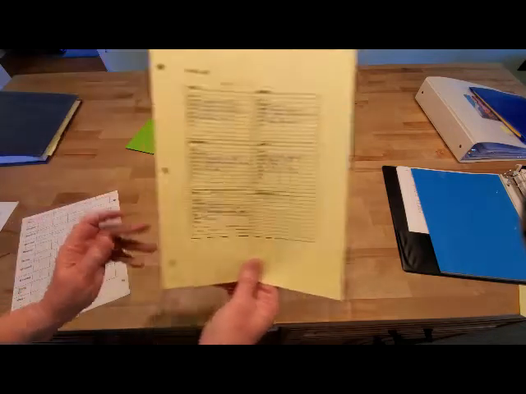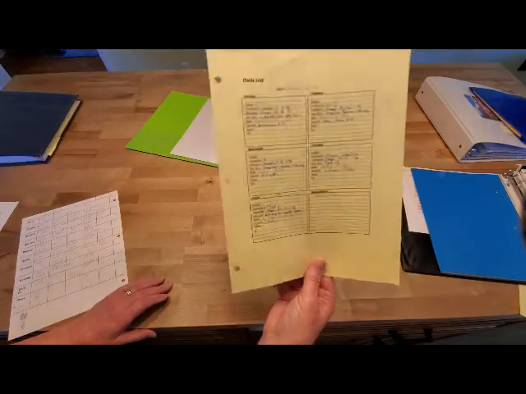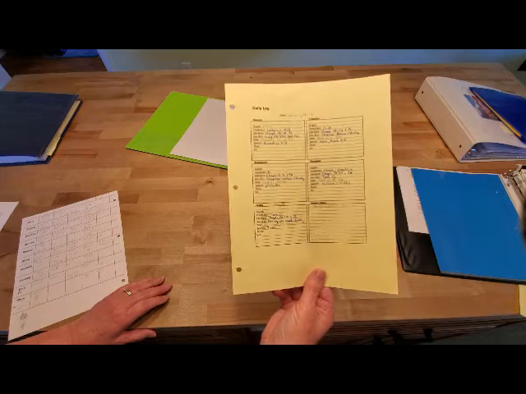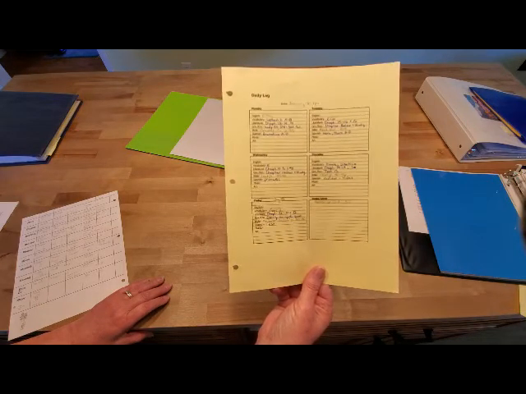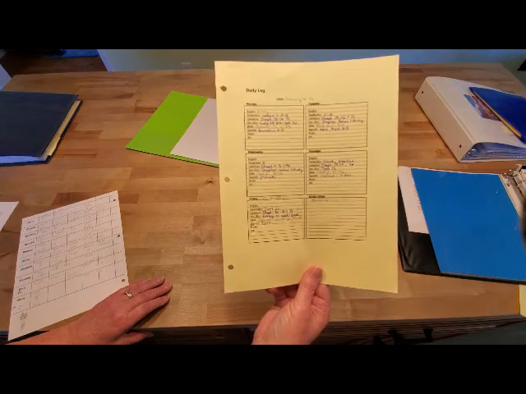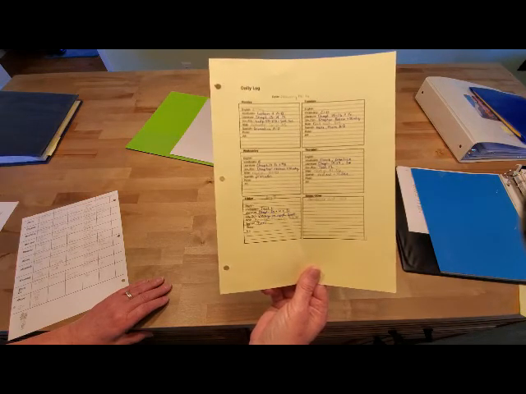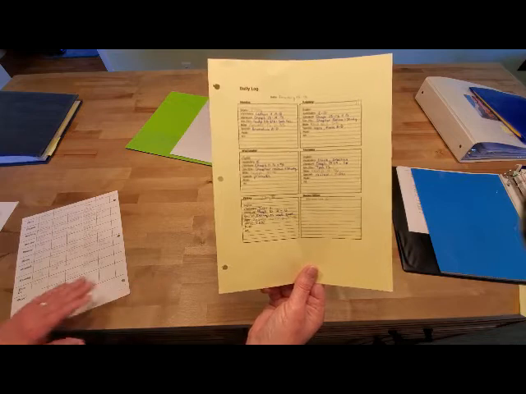And then this one has the subjects listed already printed, and then they just fill in what they did that day. This helps to keep you on track too, so you can look back and see what you're accomplishing.